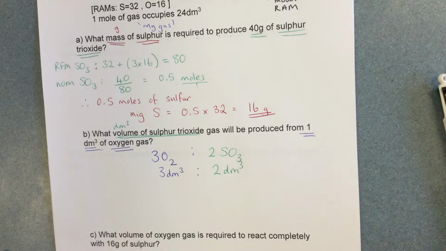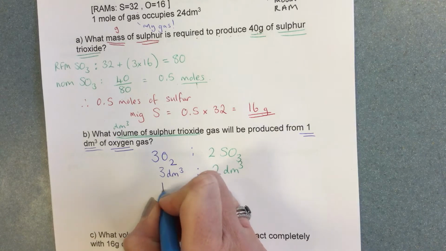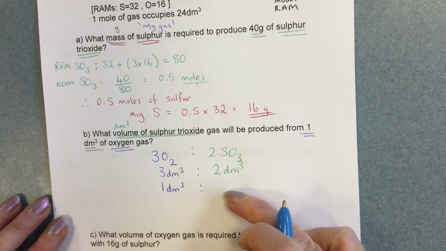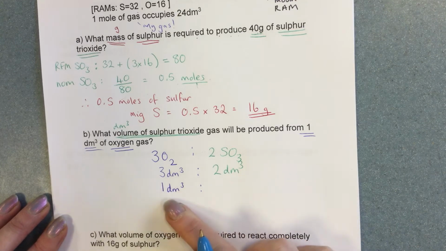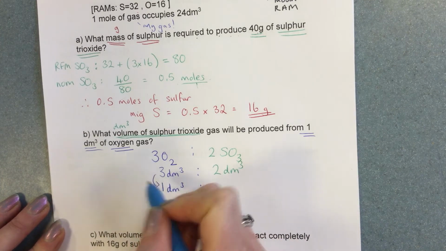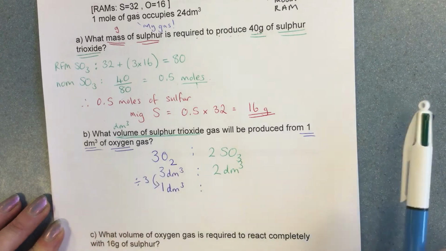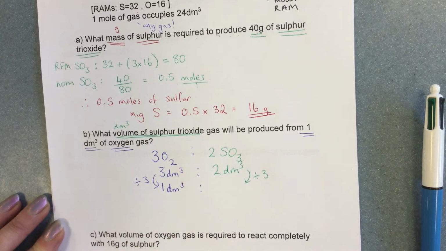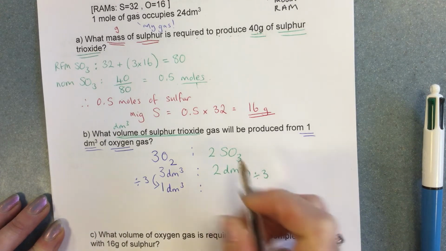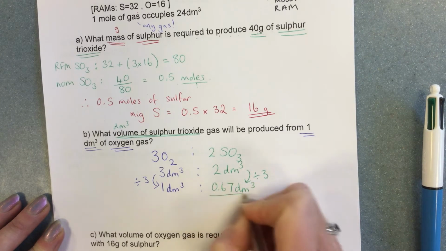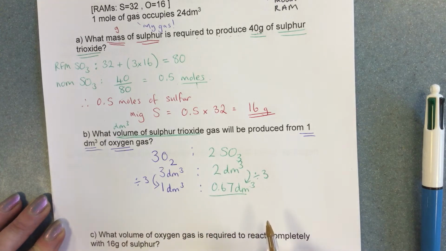So I have 3 to 2 as my ratio, but the question is telling me that I have 1 decimetre cubed of oxygen, and this is what I'm trying to work out. If I had 1 of oxygen, then how much volume of SO3 would I get? Well, to get from 3 to 1, I have to divide by 3, and in maths, if we're cancelling down, we need to do the same thing to both sides. So 2 divided by 3 will tell me that I get 0.67 decimetres cubed. So all I did was 2 divided by 3.